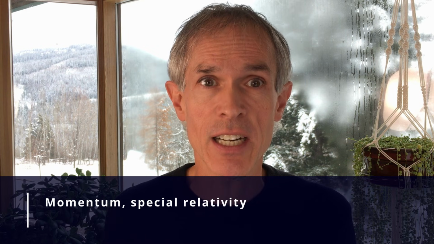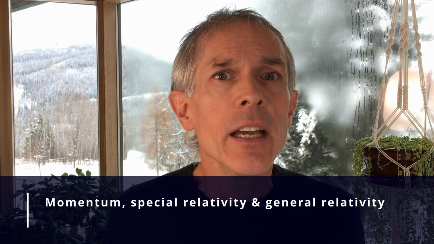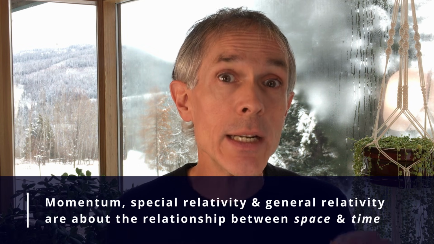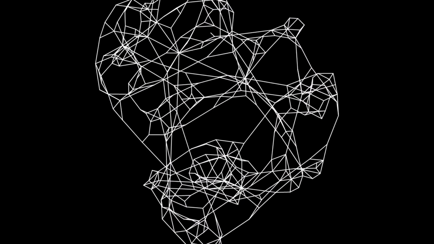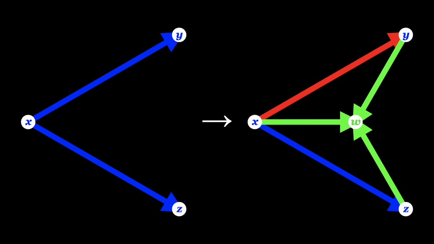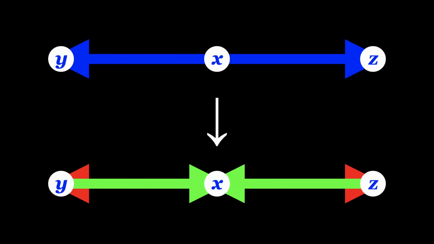Much of the physics we're trying to find here, momentum, special relativity, general relativity, is about the relationship between space and time. It's hard to imagine how we'll see the simple space-time relationships of relativity in such a chaotic space. So we're going to ditch this pretty simple rule and use an extremely simple rule instead.